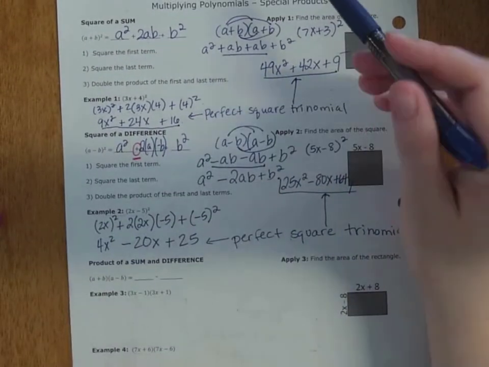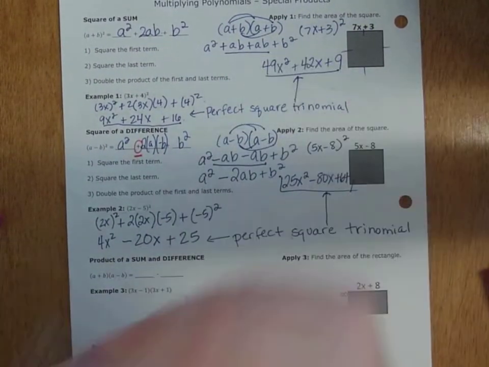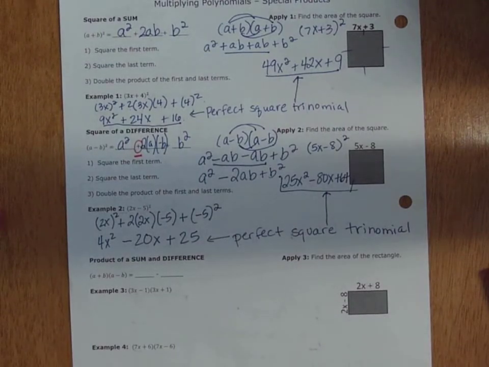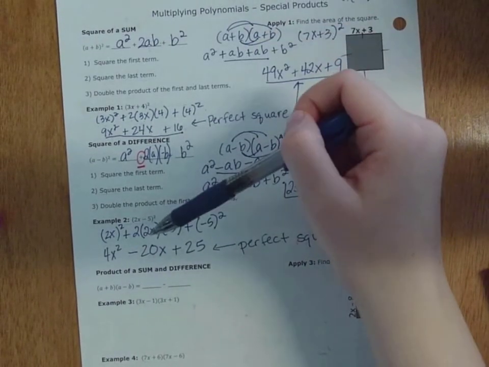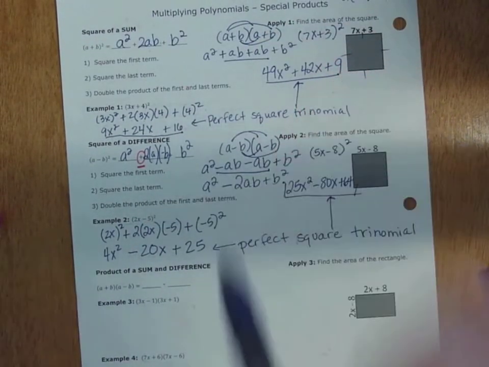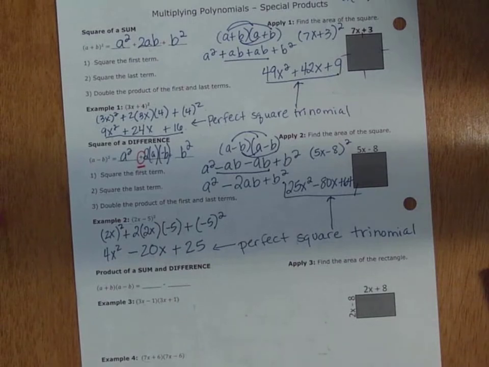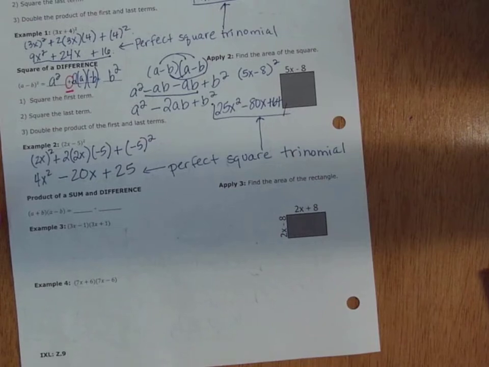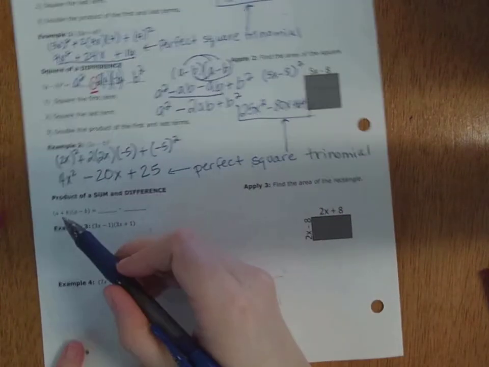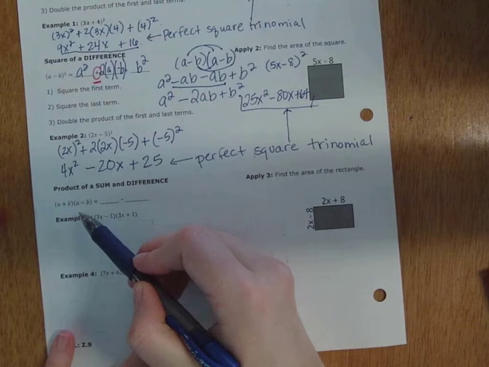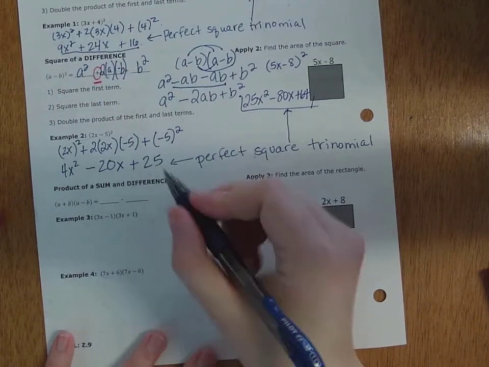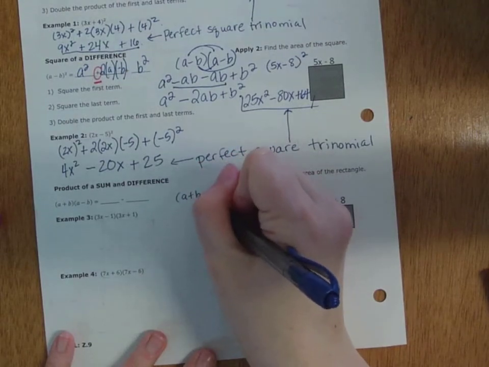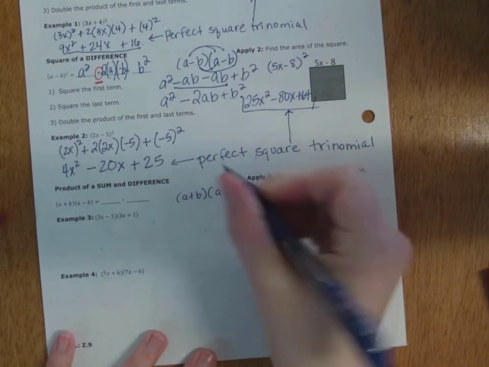Okay, so this is the square of a sum, square of a difference. They work the same way. The only thing that is different is the middle term's sign, and that is decided on whether it's a sum or a difference. Okay, are you with me? Any questions before we move on? So product of a sum and difference, the first term is the same, and the second term is opposites. So let's FOIL that and see what the pattern will tell us to do.